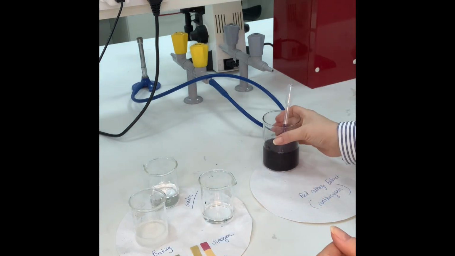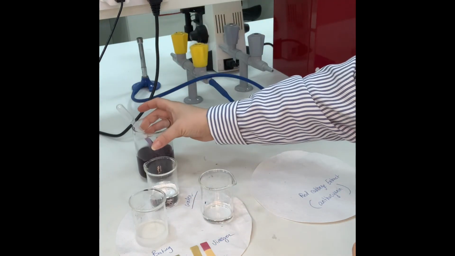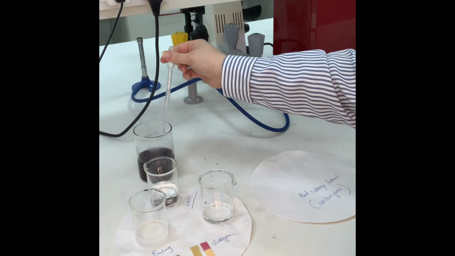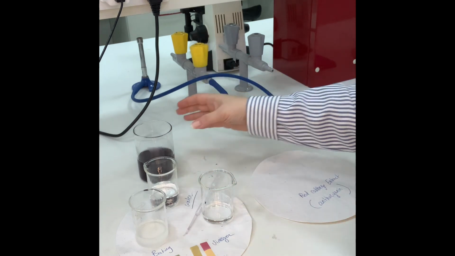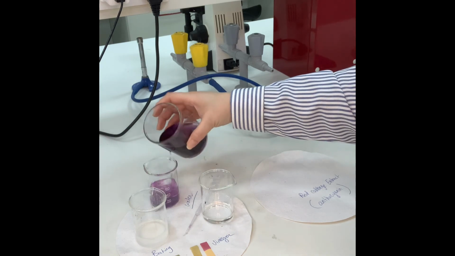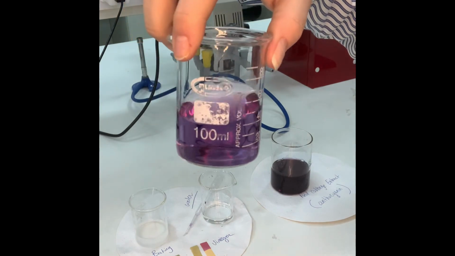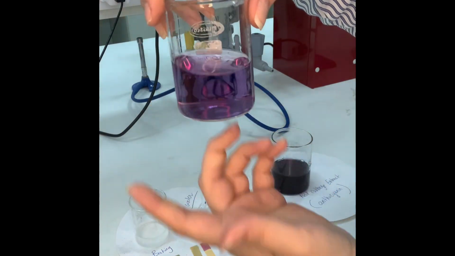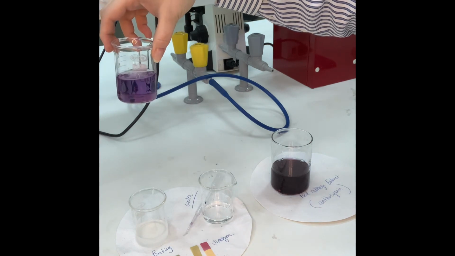Now, I will just pretend that you're doing the experiment at home, and you will just pour a cup. I will pour red cabbage extract into the water. No change. Why no change? Because it only takes the color of the red cabbage, so no new coloration.